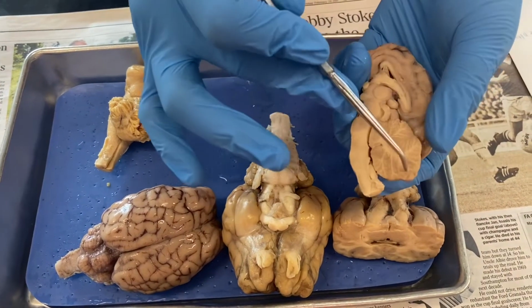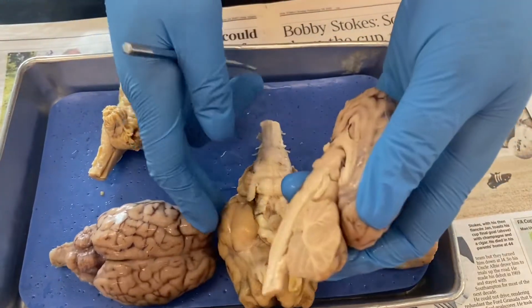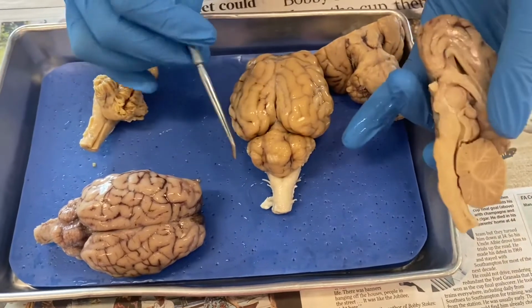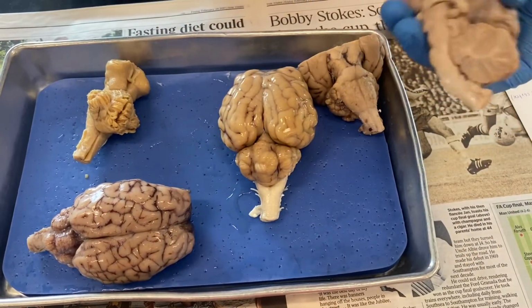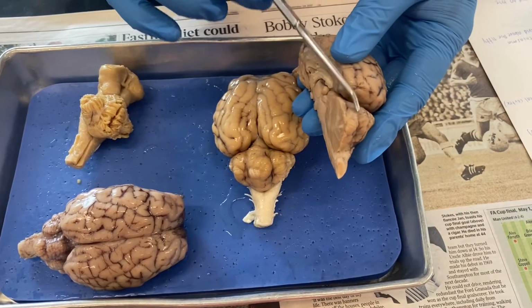And then we go to our arbor vitae, which is right here, and then our cerebellar hemispheres are just going to be the two sides of the cerebellum. So this is one side of the cerebellar hemisphere.